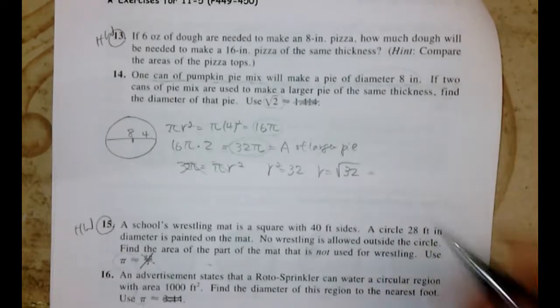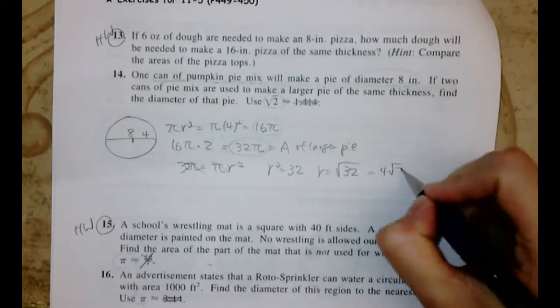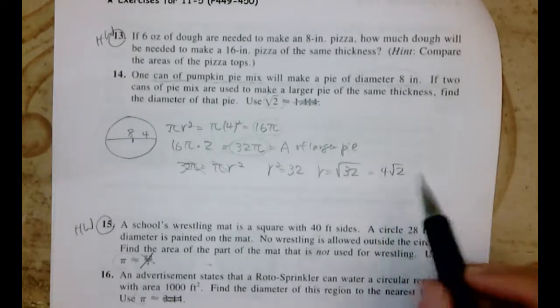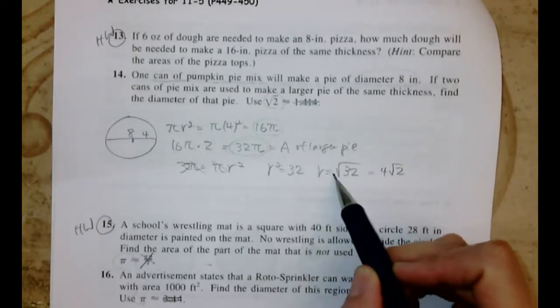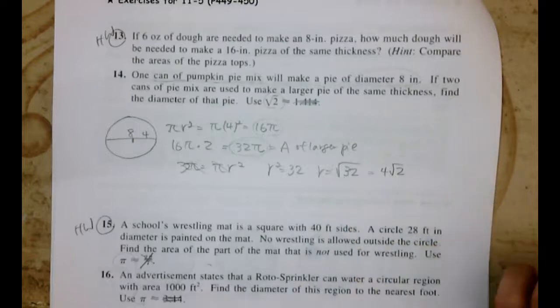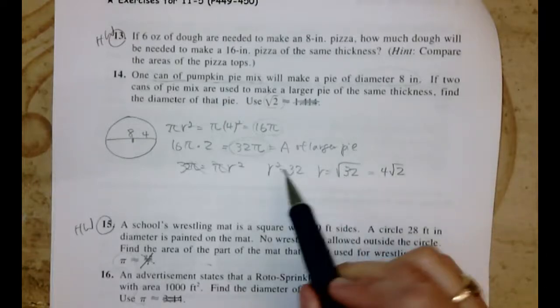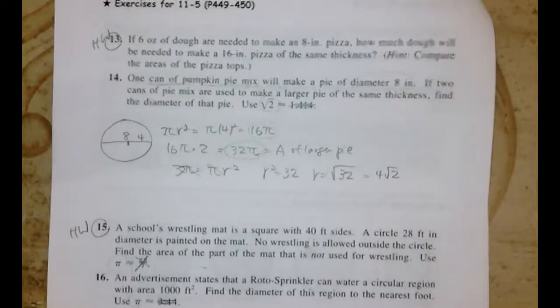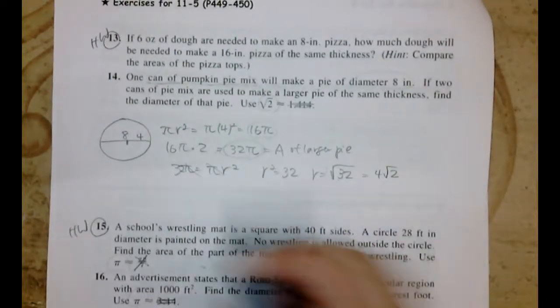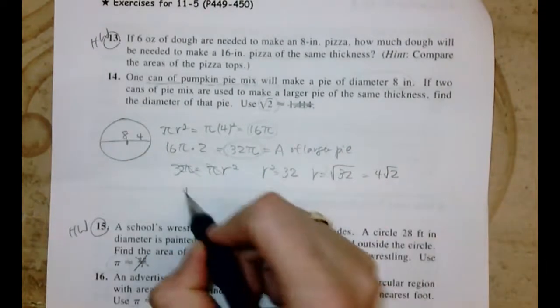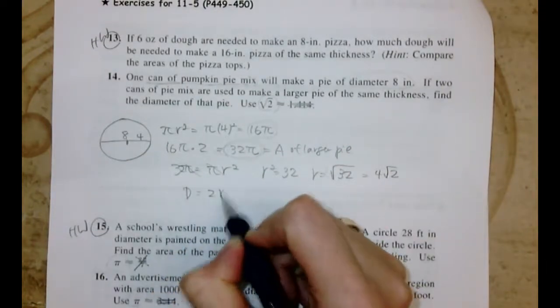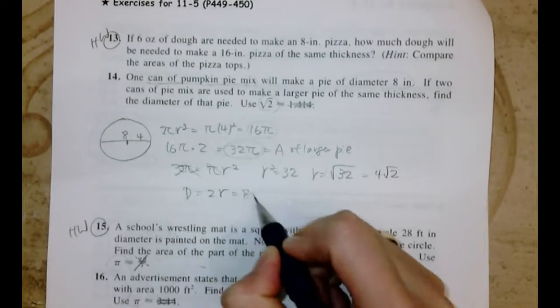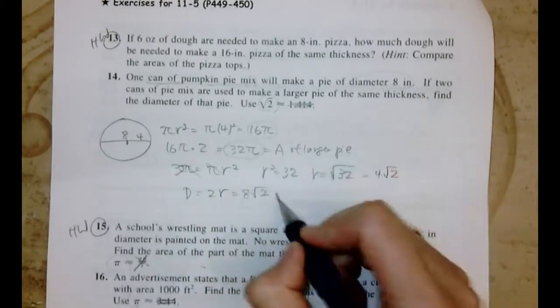It's 2 times 16, so 4 comes out. It's square root of 2. That's what stays. Again, we don't need the plus minus because it's a length. We know it's a plus. But when you're in algebra 2, make sure when you take a square root, put plus minus. Otherwise, you lose one solution. Okay, so that's the radius. So diameter is 2r, so 8 root 2 inches.